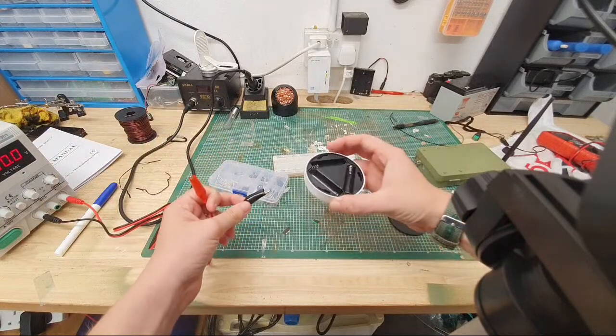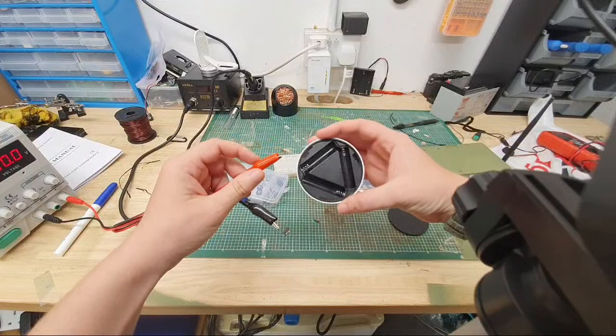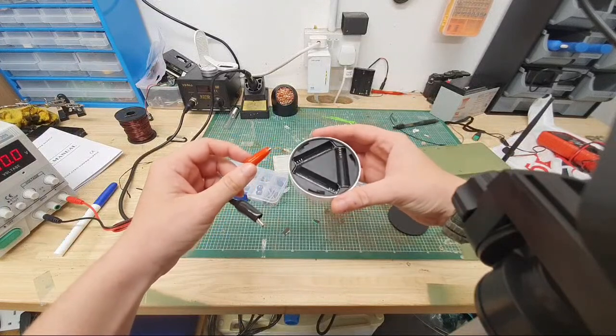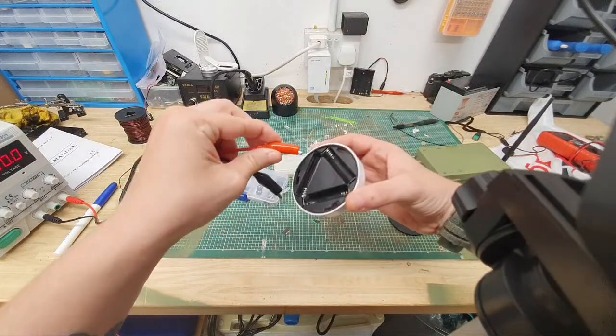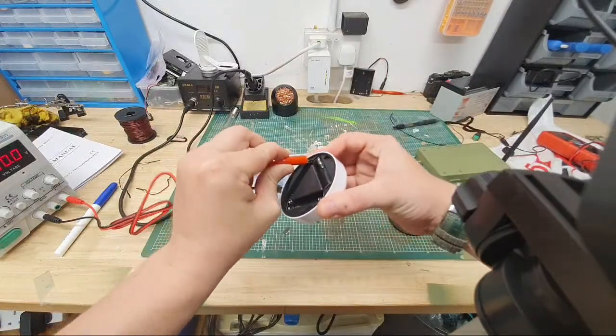But let's go. So positive needs to go over here. What way have they got this wired up? I have no idea. I may let the magic smoke out here. You're getting it here first.